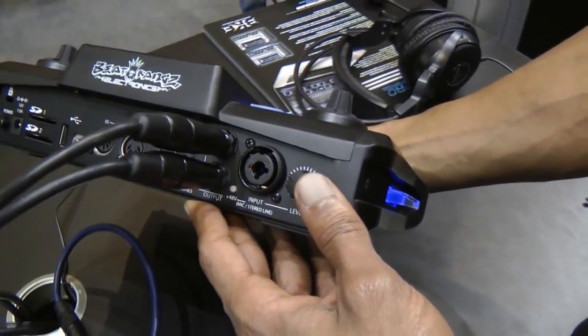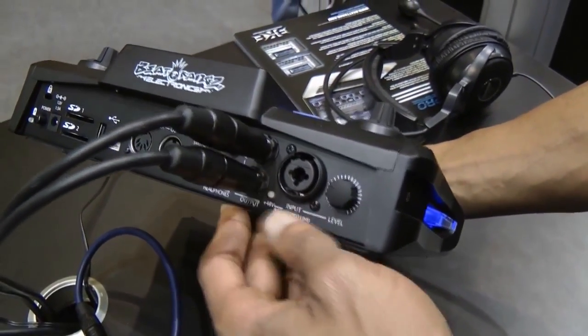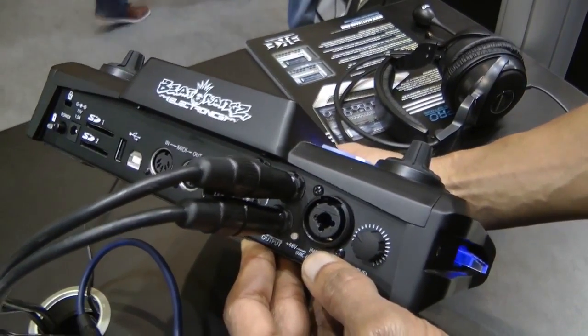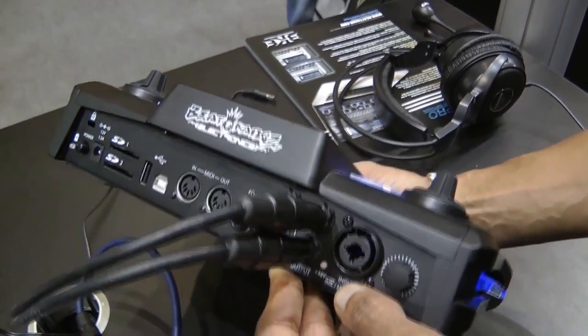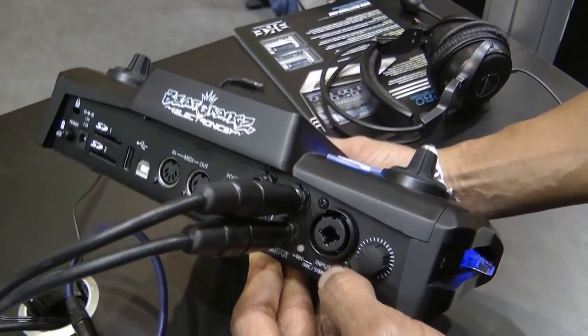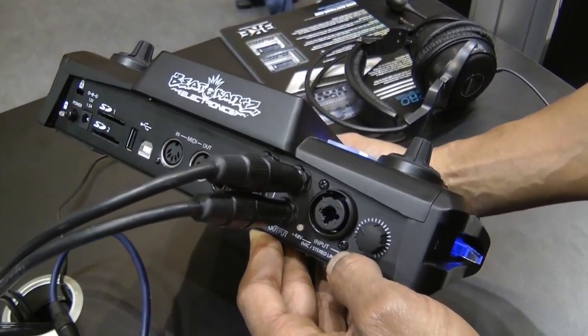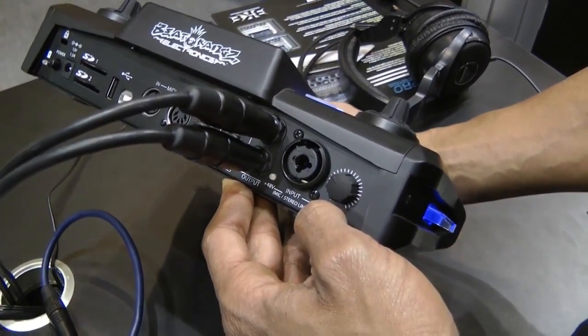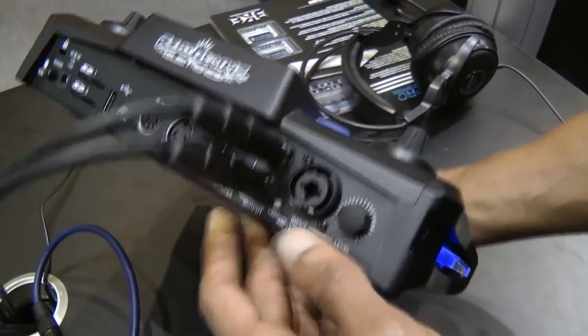The main output is also a balanced output, so you can take this thing to the studio, plug it up to a high-end Neve or SSL console, and it'll be nice and quiet. Total harmonic distortion is about 0.01%, a lot lower than the human ear can detect. So this thing is high quality, high output, low noise.